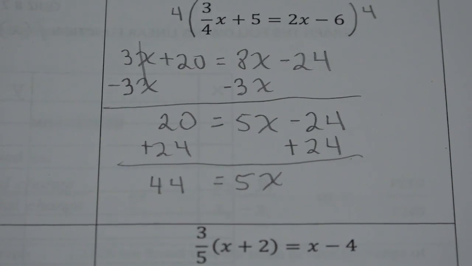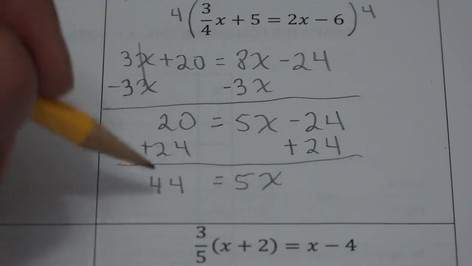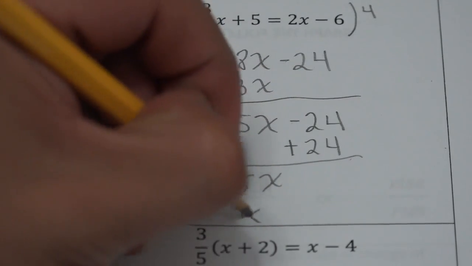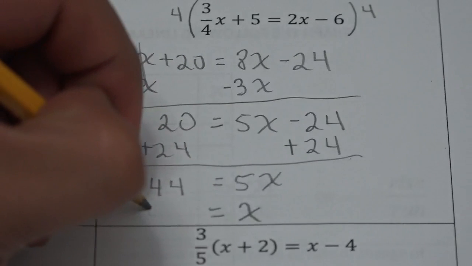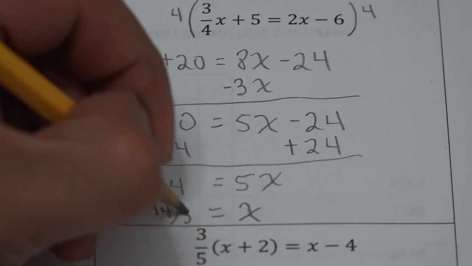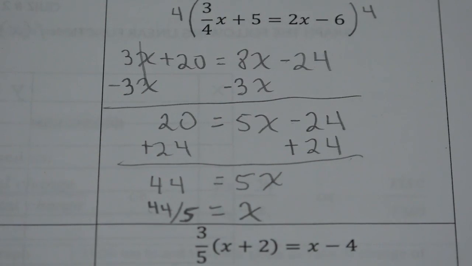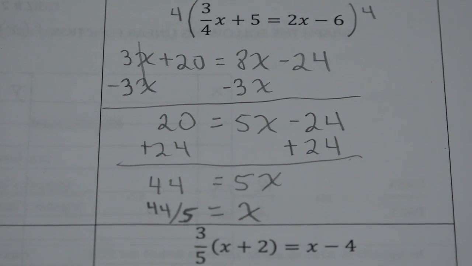And now, guys, I'm not going to do the whole process. I'm gonna skip 2 steps. So x equals 44 over 5. If you still don't understand why, then fine, I'll explain. But that's the answer, right?